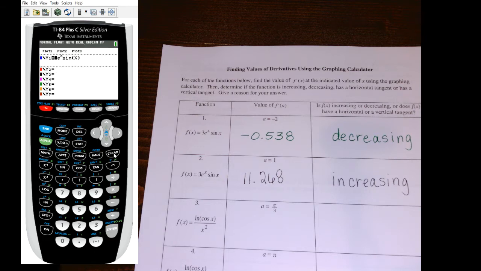So take a minute. Let's go ahead and find the values of these derivatives. As always, remember when you're using a trig function, make sure you are in radian mode. You saw me earlier that I was not in radian mode and it caused me to get a wrong answer.